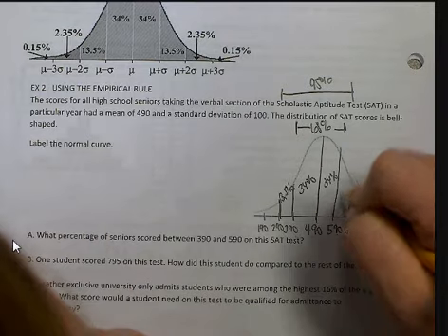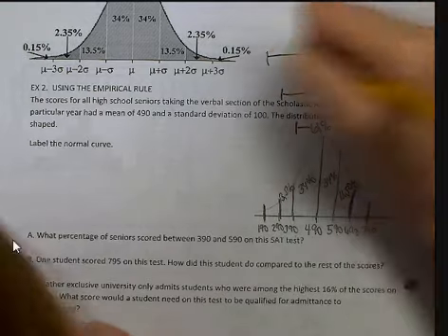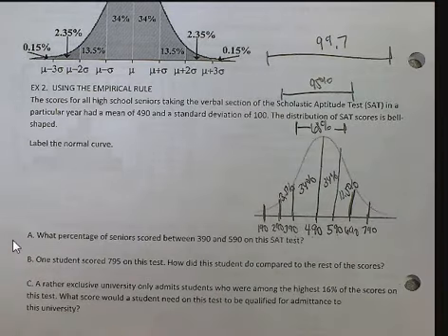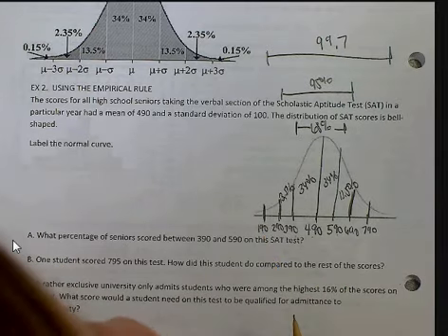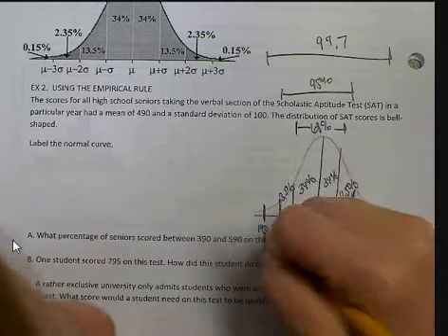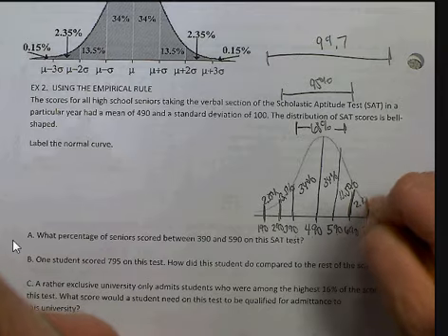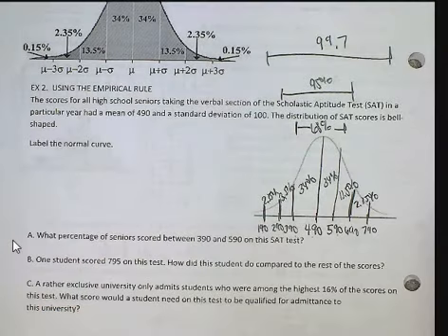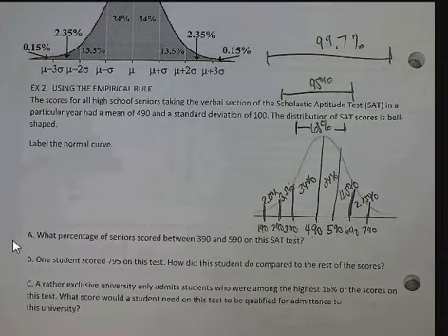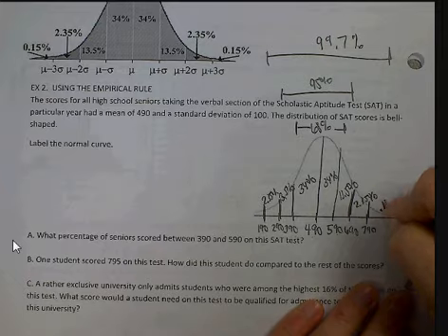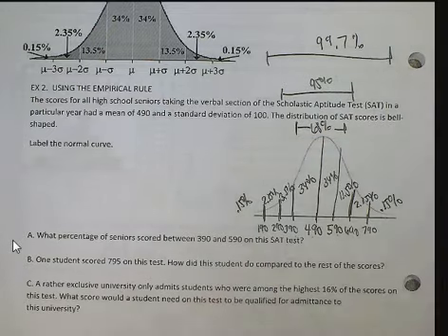Between 590 and 690 is 13.5%. So 3 standard deviations away is 99.7. So between 190 and 790, 99.7% of our students score between that. So 190 to 290 is 2.35%. And this is also 2.35%. So what's left over? Well, we have 99.7%, so 0.3% left over, which means 0.15% score better than a 790, and 0.15% score below a 190.